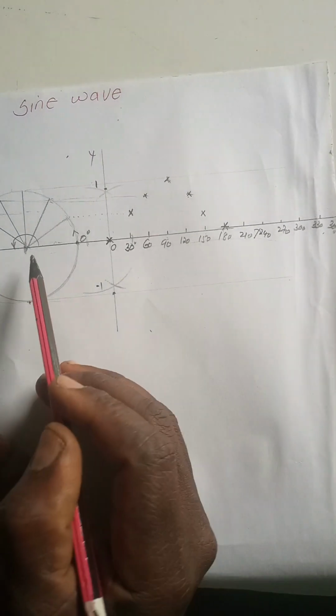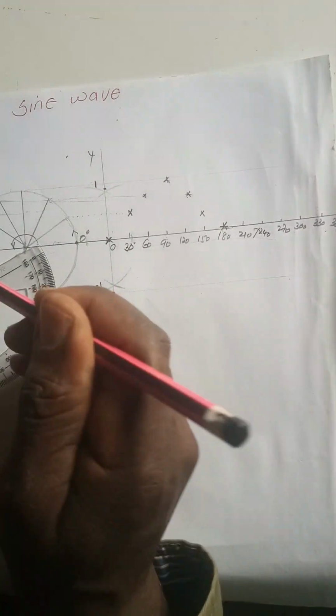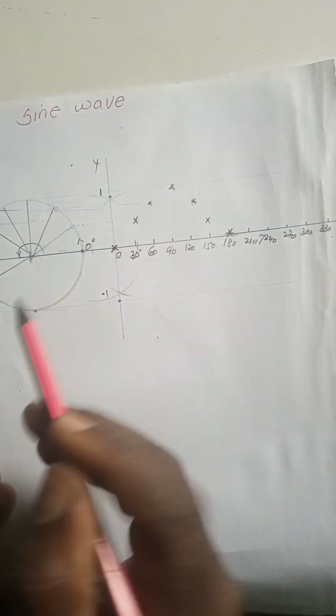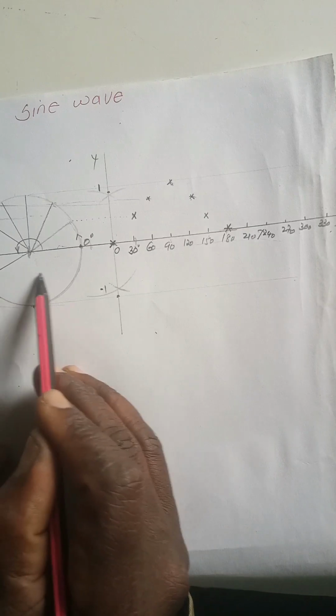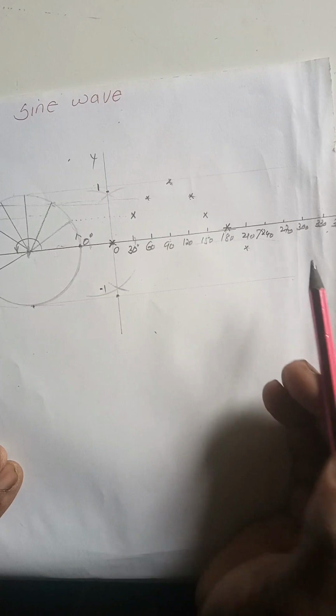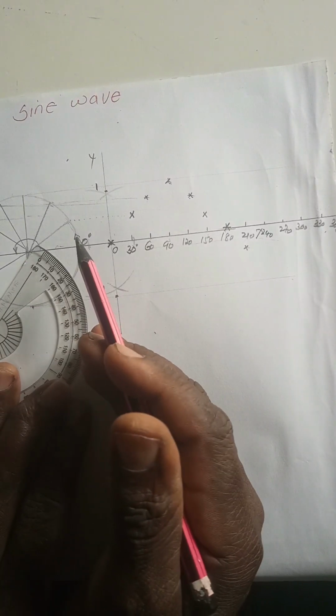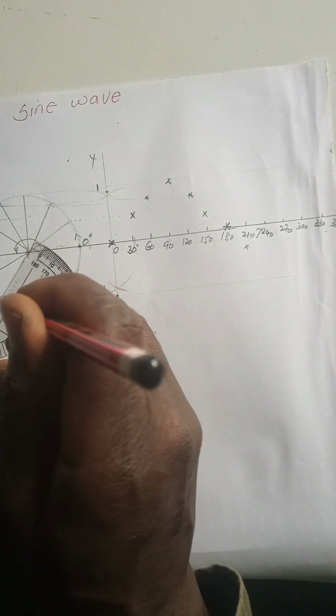Now 210 is approximately somewhere there like that. So we go across 210, cross somewhere there. 240 is somewhere there.